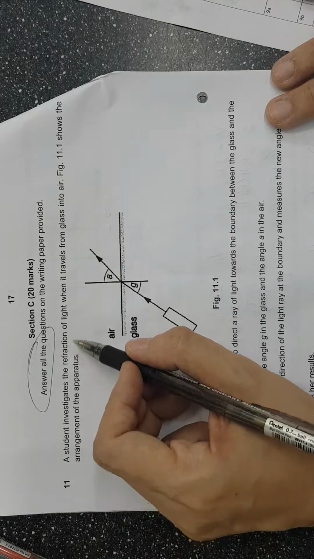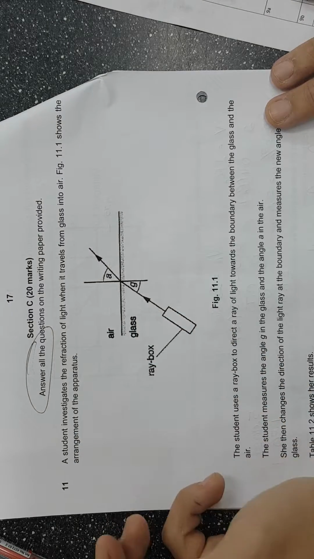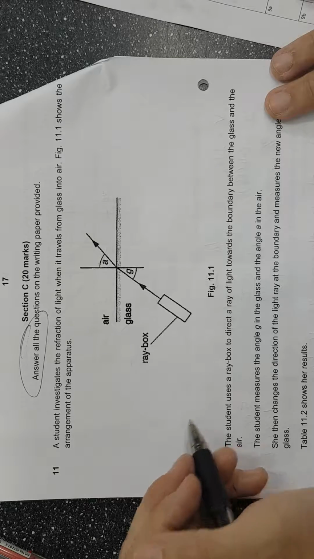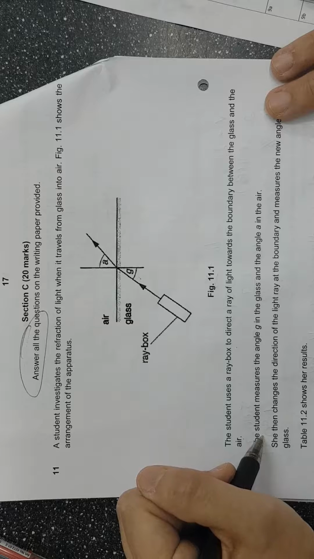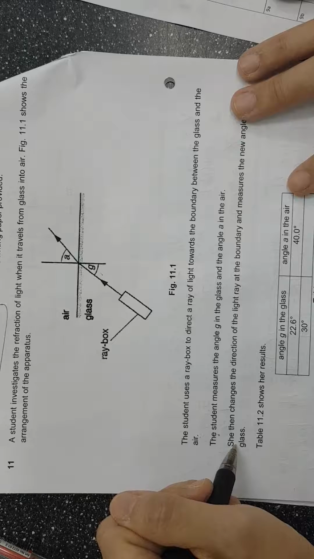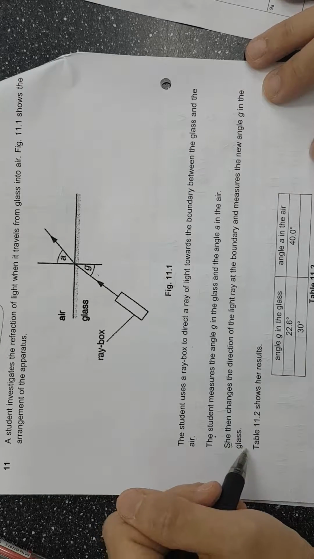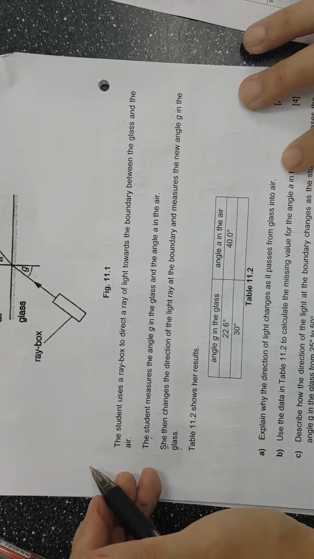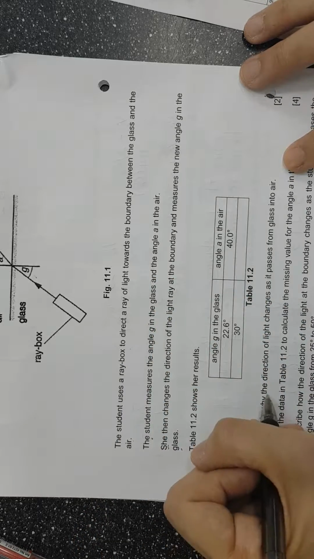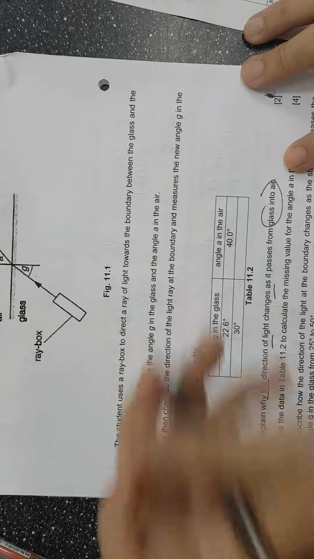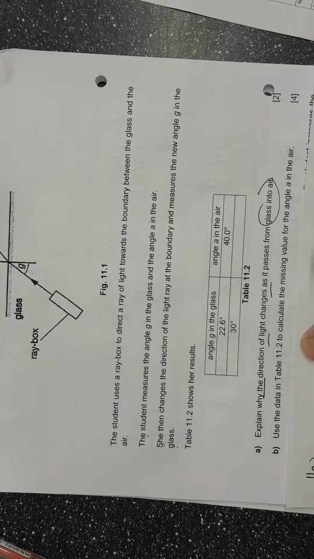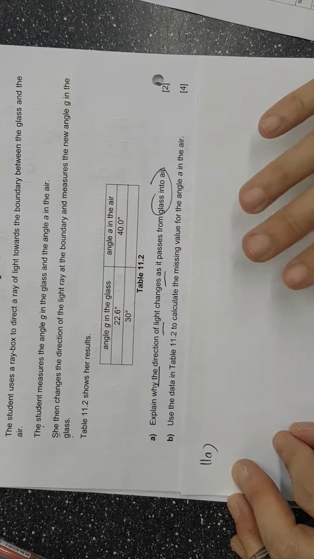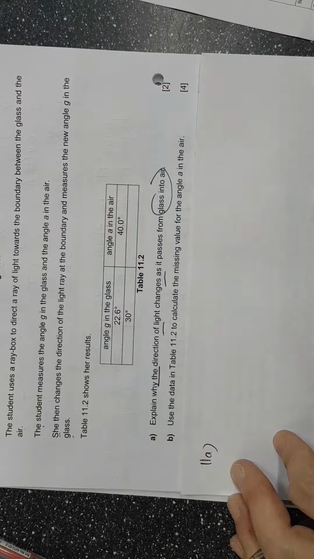A student investigates the refraction of light, and the figure shows the arrangement of the apparatus. The student uses a ray box, and the boundary is between glass and air. The student measures θ, the angle. She then changes the direction of the light ray and measures the new θ. And these are the results. Now you're supposed to explain why the direction changes as it passes from the glass into air. Now I'd like you to use a new piece of paper to write down your answer, and then staple it to your question paper when you submit, because the space here is limited.